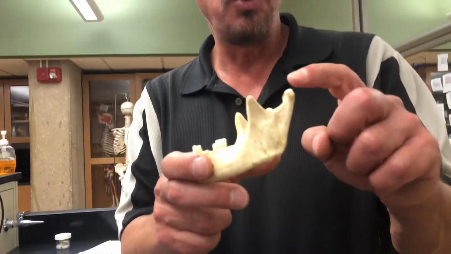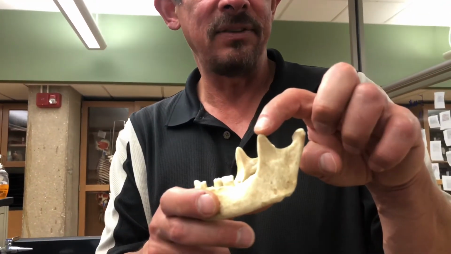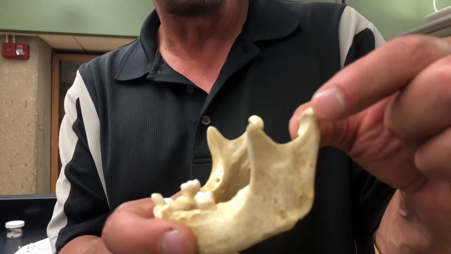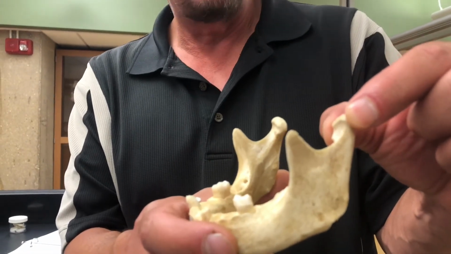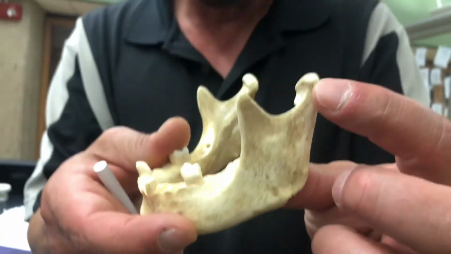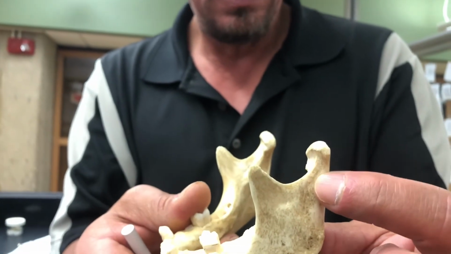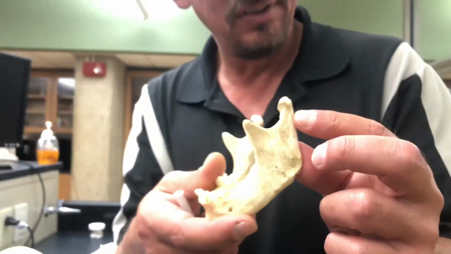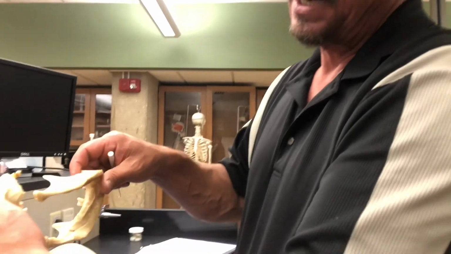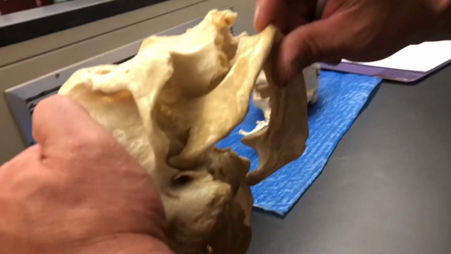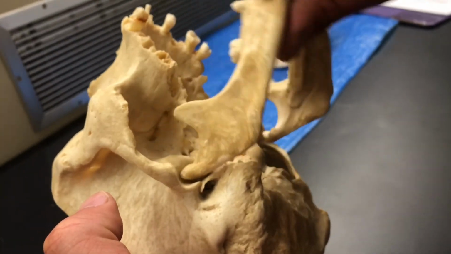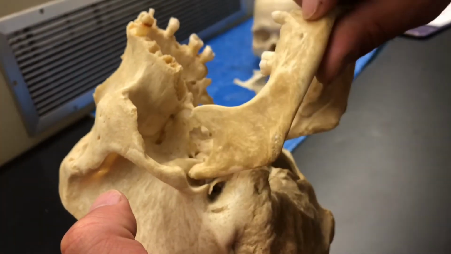These are the two projections that come off of the ramus. The first one is the mandibular condyle, that is the posterior projection, and it is more rounded. There you can see the roundness to it, and it's the posterior portion of the bone. Now also, what does the mandibular condyle fit into? The mandibular condyle fits into the mandibular fossa and allows us to open and close our mouth.